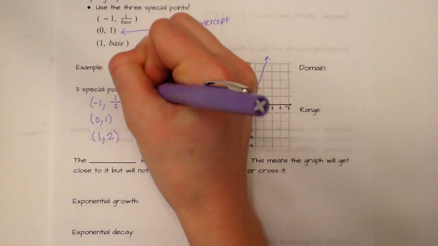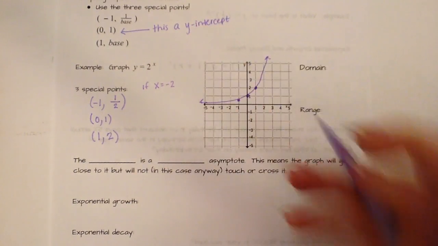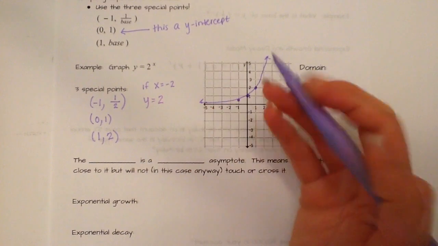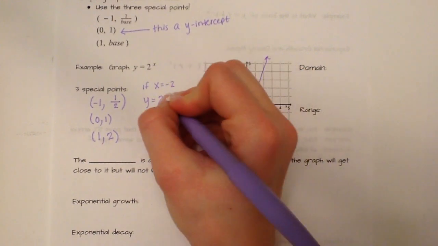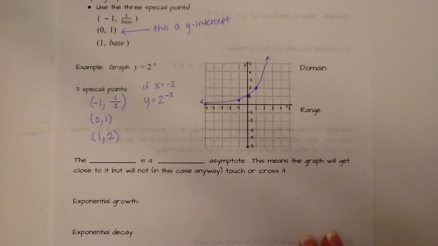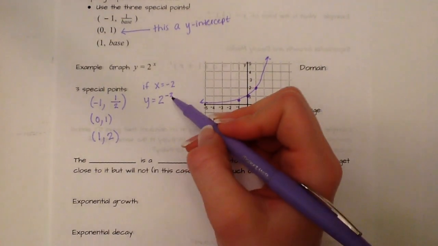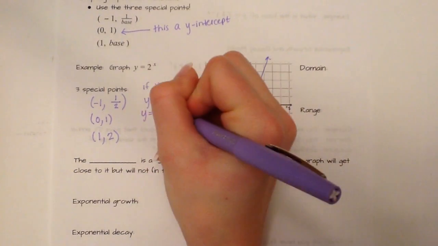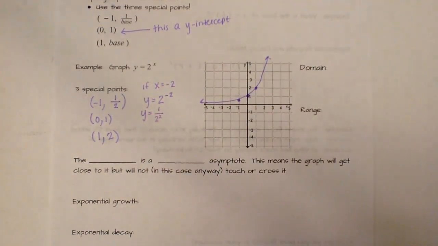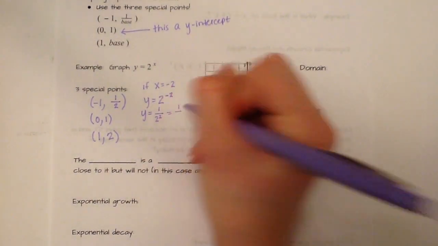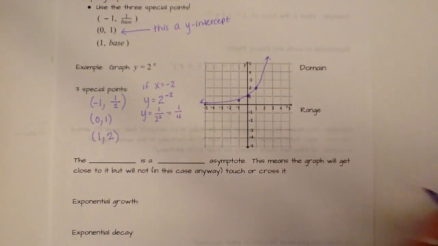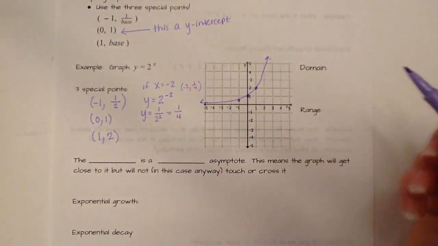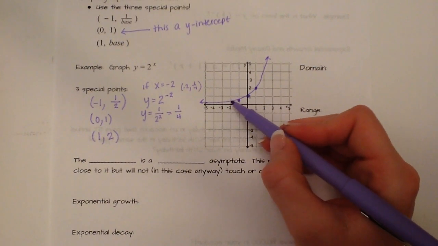And if you wanted to find another point, let's say x equals -2, we could plug it in. So we have y equals 2 and x is -2, so 2 to the -2. When we work with exponents, we know that if we have a negative exponent, we can make it positive by flipping it and bringing it to the bottom. So that's the same thing as 1 over 2 to the positive second power, which is 1 over 2 squared, which is 1 over 4. So that tells you there's a point at -2, 1/4. So if you went -2, up about 1/4.